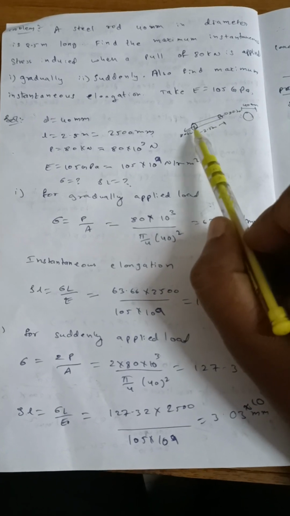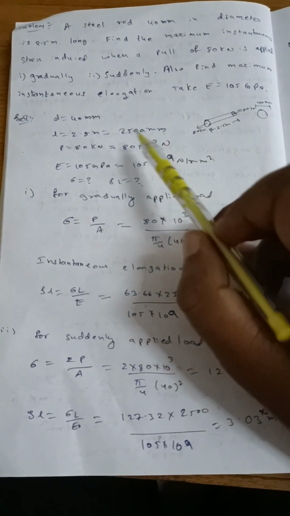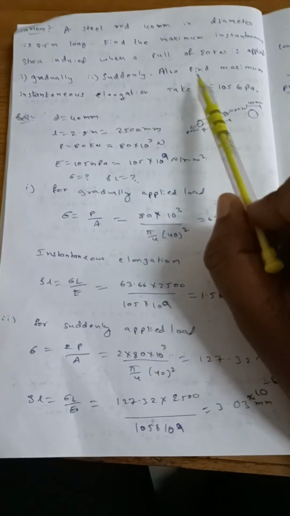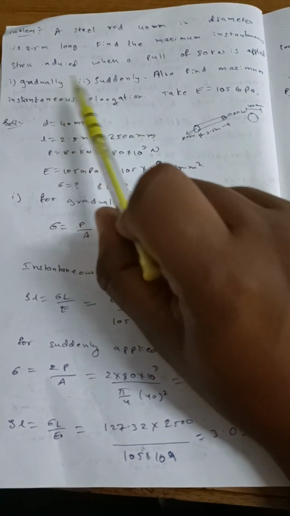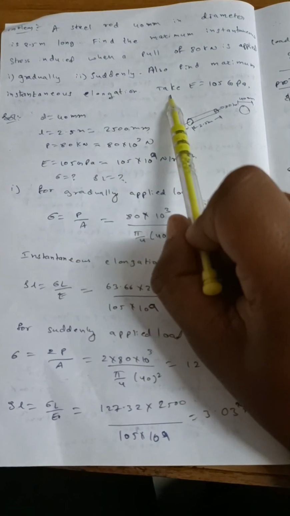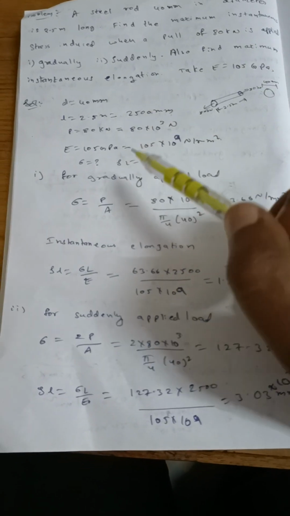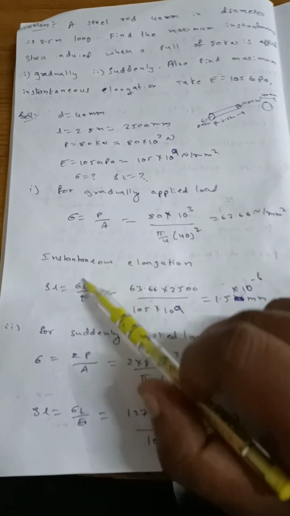We need to find the instantaneous stress induced in the body for two cases: for gradually applied load and for suddenly applied load. Also find the maximum instantaneous elongation, so delta L for the first case and second case. Take E equal to 105 GPa. Here he is not asking to find U, he is asking to find only delta L, the elongation, not the strain energy.